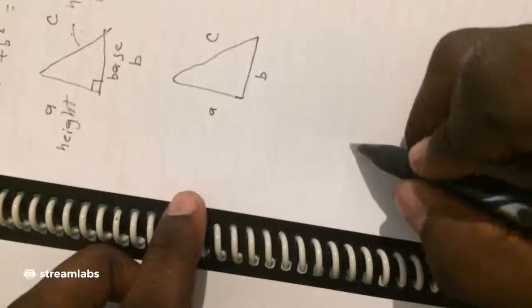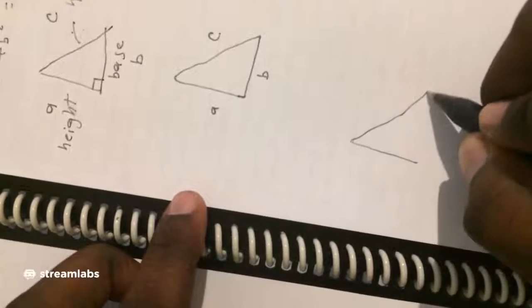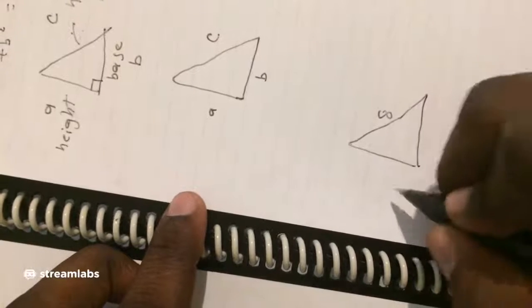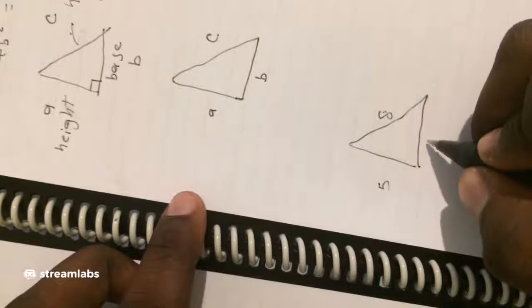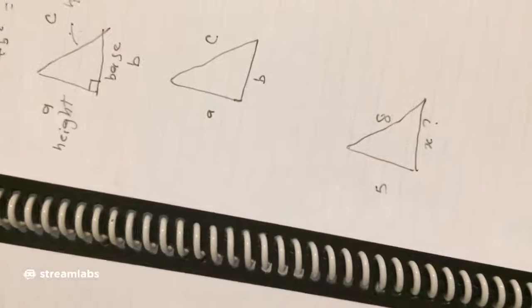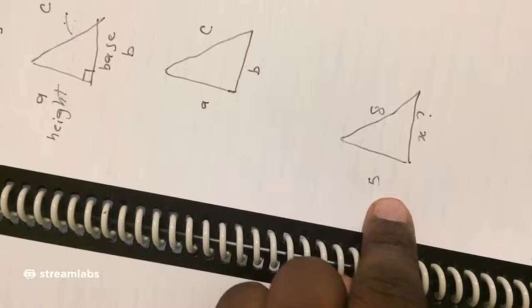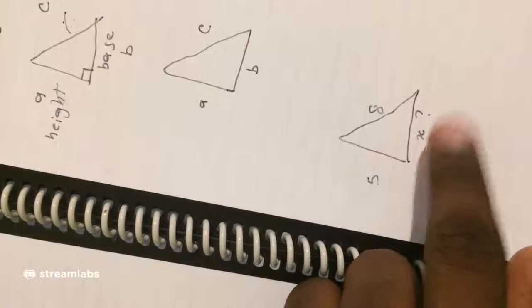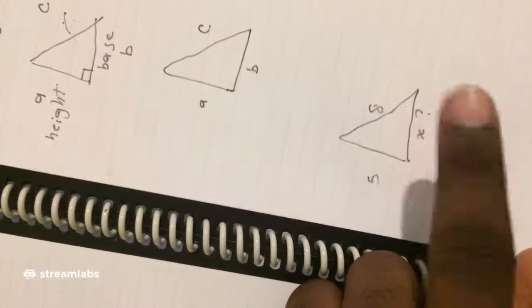Now for the second example. This is where a lot of people always get trapped or tricked. So for example, I'm giving a different question. We have 5 for the height, the hypotenuse is 8, and the base is unknown. So this is how we're going to do it now.